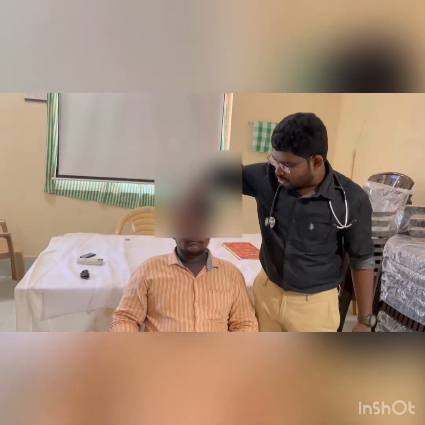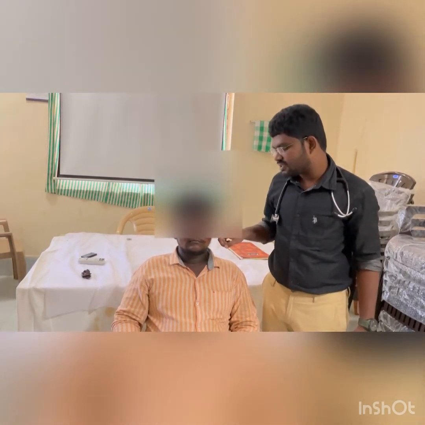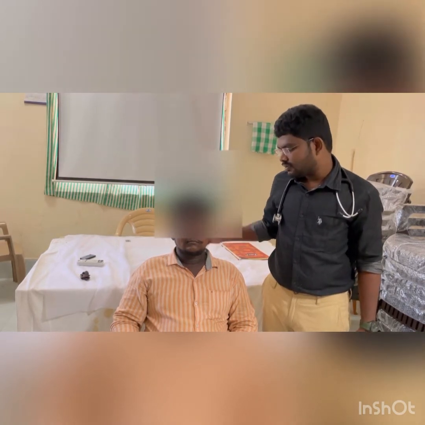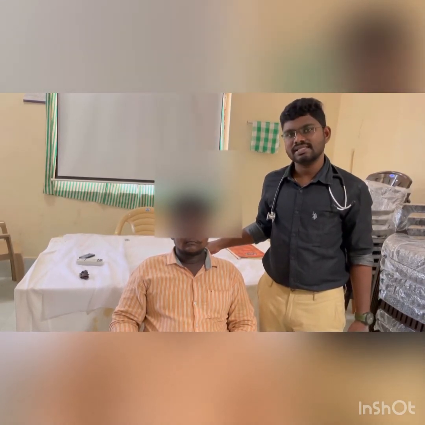Here we can see the prominent nasolabial fold. Here we can see the absence of the nasolabial fold. Okay. Then I will ask the patient to clench his teeth. On clenching the teeth, the angle of the mouth will be deviated to the right side, because the muscles on the left side are paralyzed.